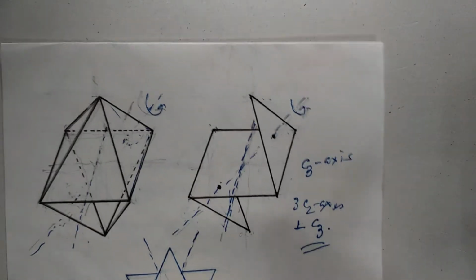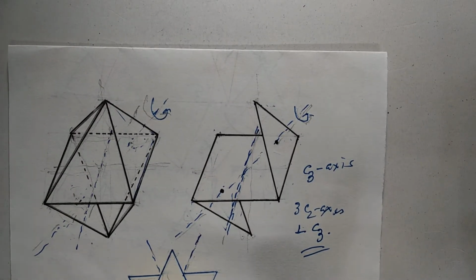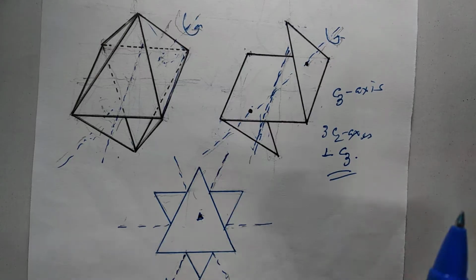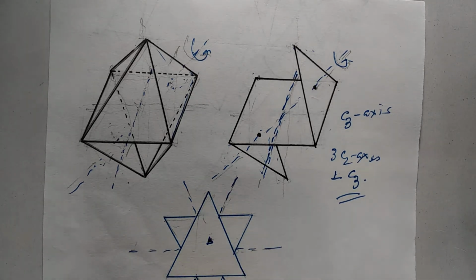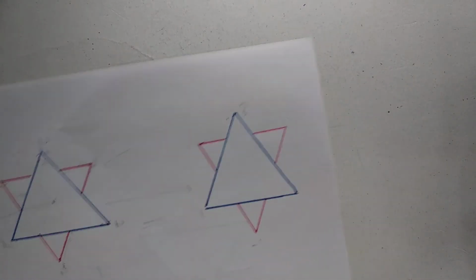And now let us come to the actual cases. We will use this type of diagram for analysis of the actual complex ions or molecules. A star-like diagram.